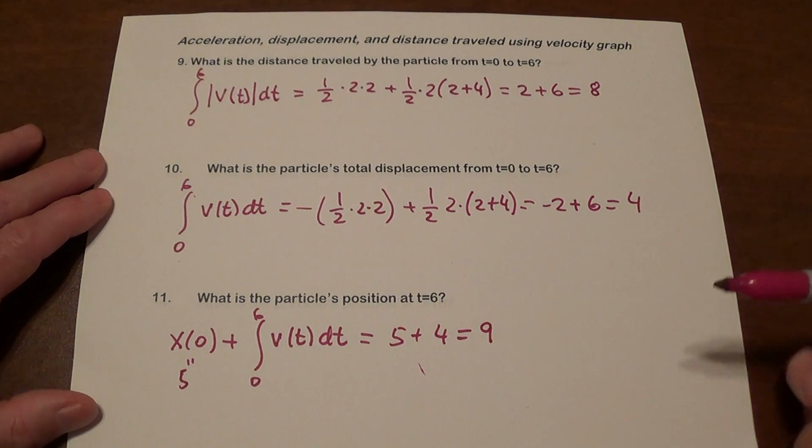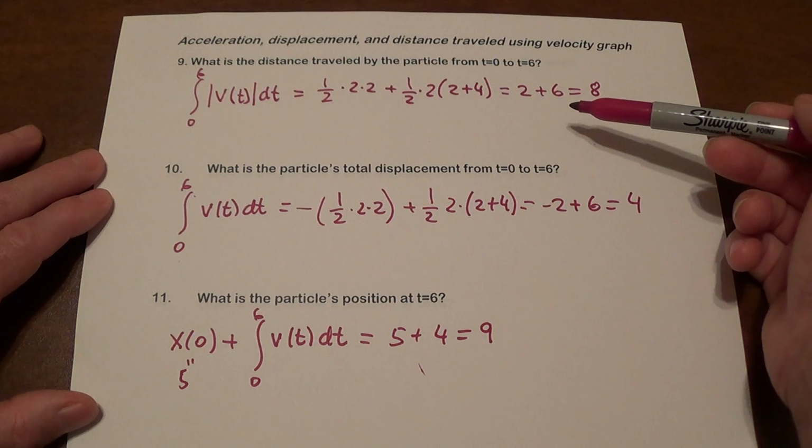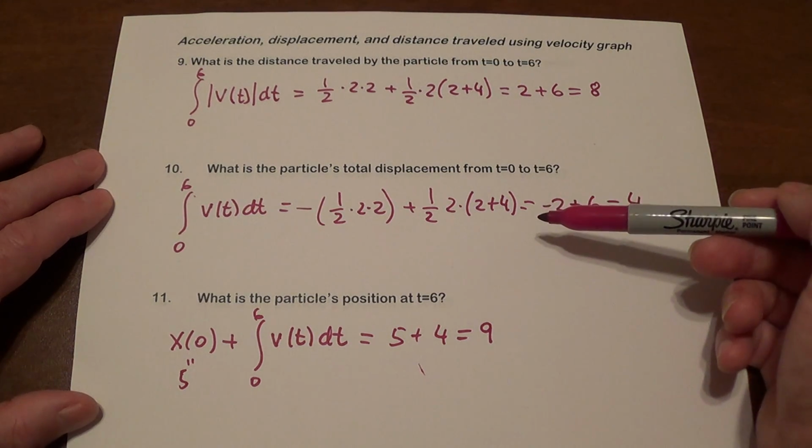So again, just want to clarify that when you do the distance traveled, it's always going to be the integral of the absolute value of velocity. If you're talking about the displacement, it's just the integral of velocity.